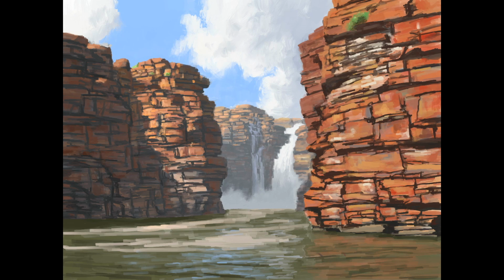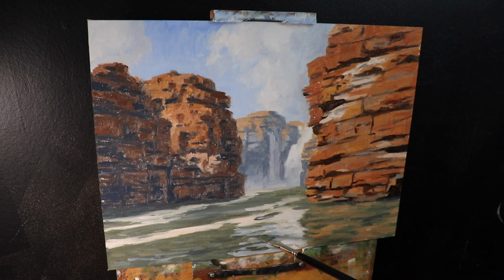Now the reason I want to paint a scene like this is not only because it's so beautiful, but I've been inspired by many of Andrew Tischler's paintings, and I wanted to challenge myself to see if I could paint this as well.